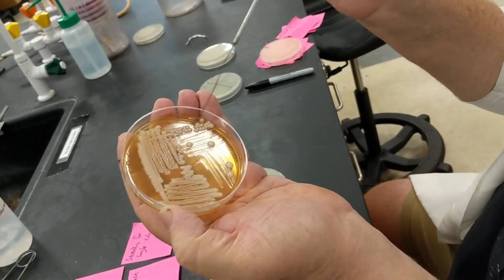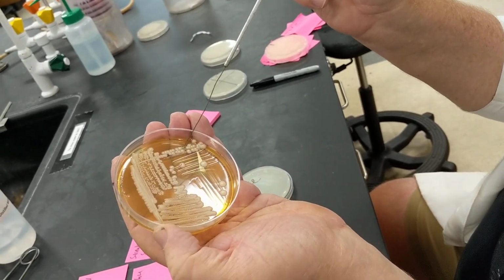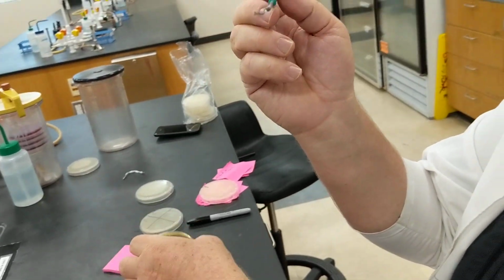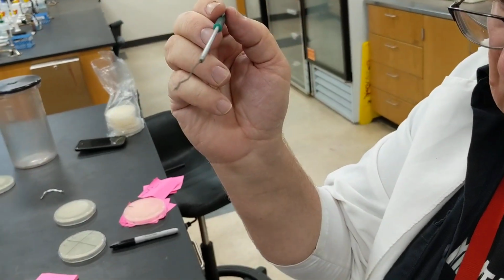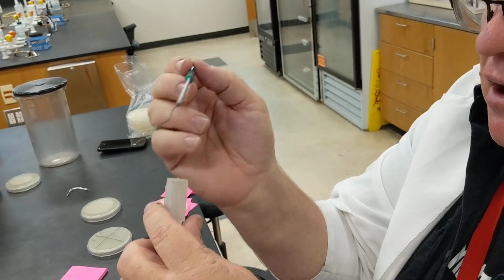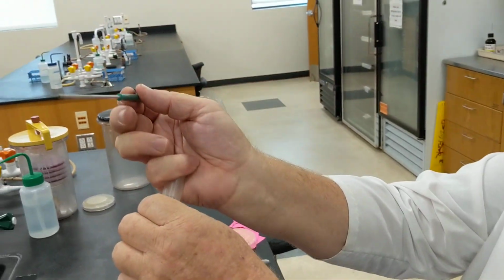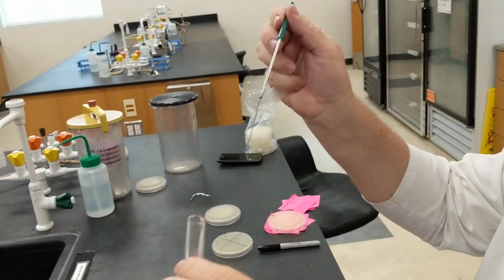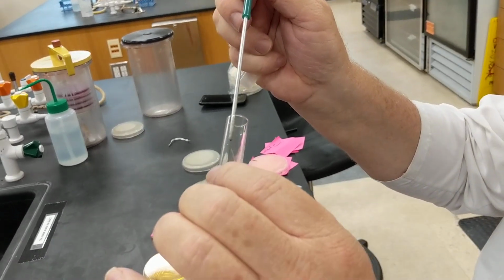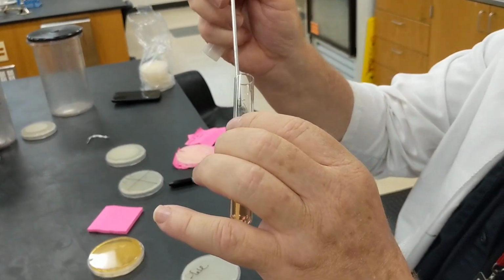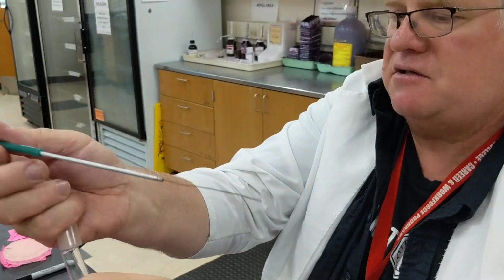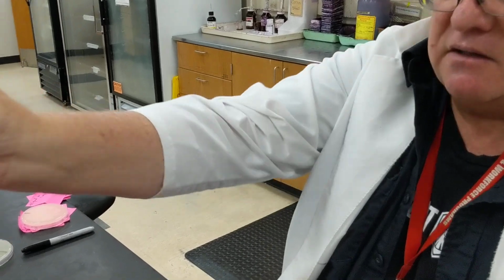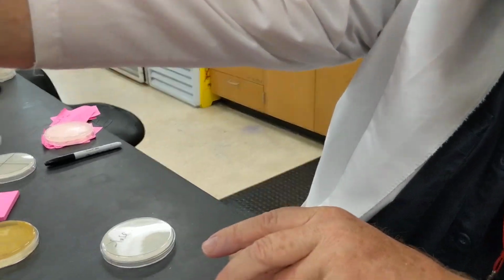If you see, I'm touching the sides. Now I'm just going through and getting a little bit of culture. See the culture that I have on there? That's basically all you need. Then I'm going to go to my liquid culture, not putting my top down. I flame my loop, go in there, and rub it on the side a little bit. And if you see, I have the bacteria on the side there. Let me get a close-up of that one.